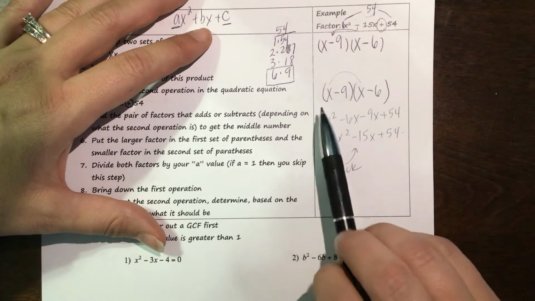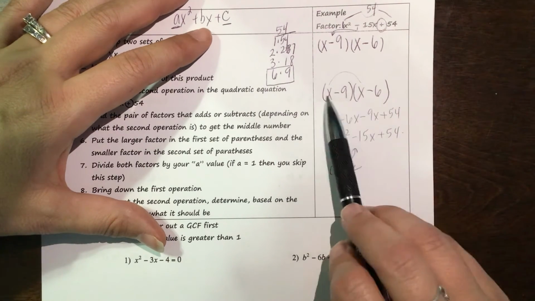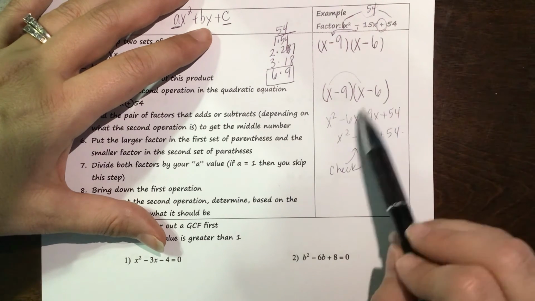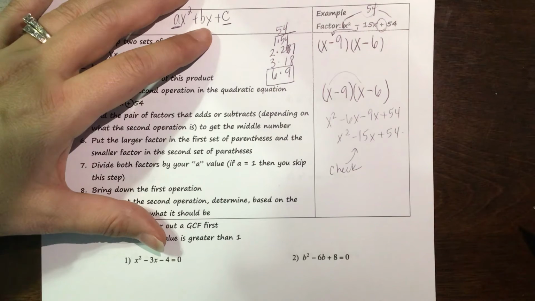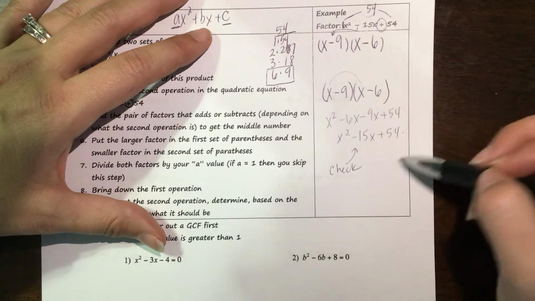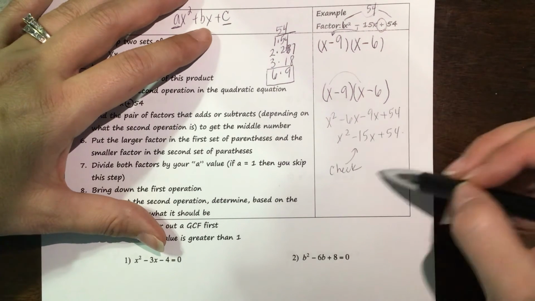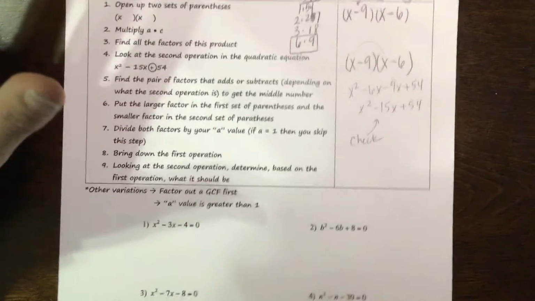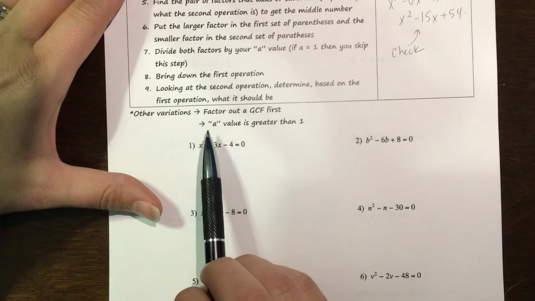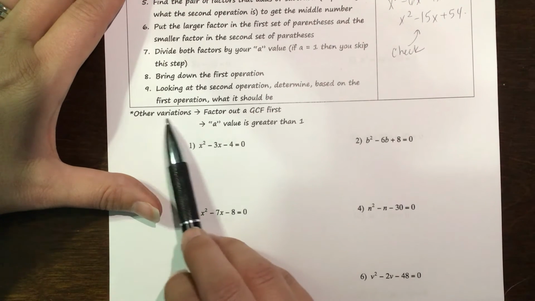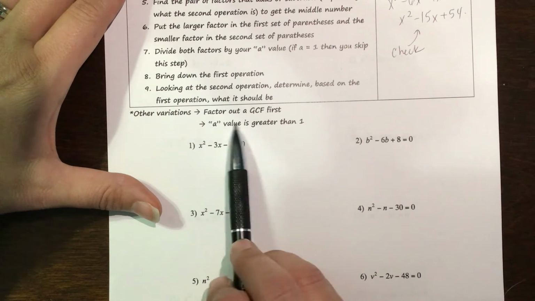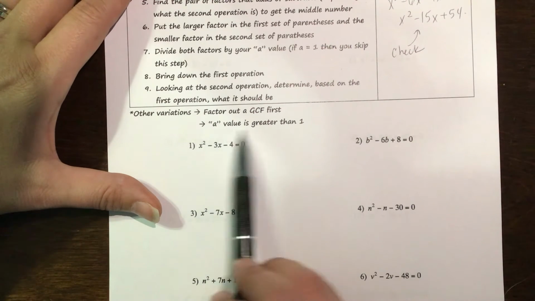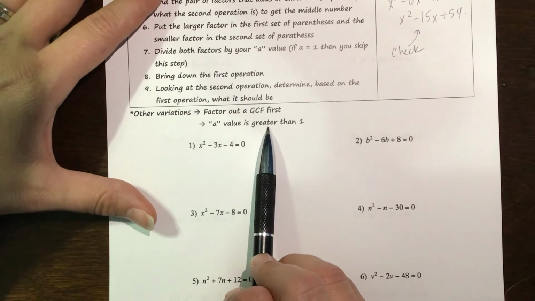A lot of times what I do is I just multiply the first two, x squared, and then the last two, and pretty much if that works out, then the middle ones probably are going to work out as well. Okay, you don't have to do this every single time, but it would probably be really smart to do it. All right, that was a lot to take in. So let's do a couple problems together and then you'll work on some. Again, other variations of this factoring are when you have to factor out a GCF or when your a value is greater than 1. And we'll get to that later, probably after Christmas.